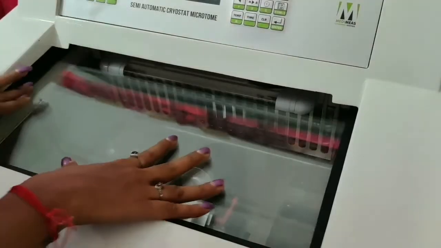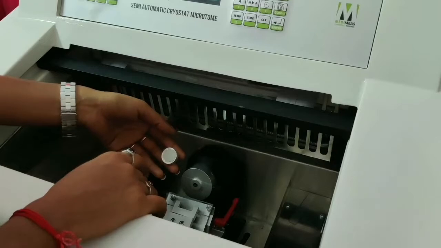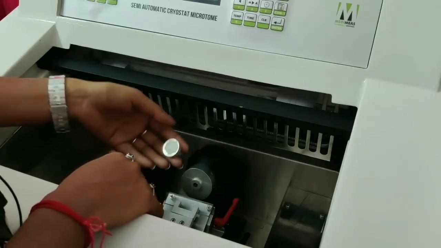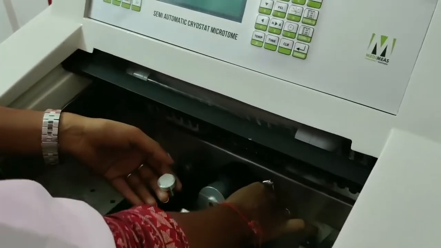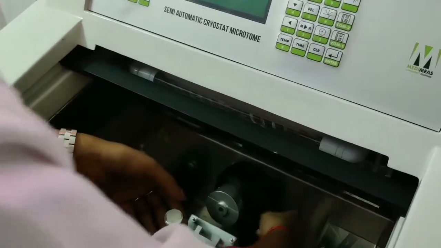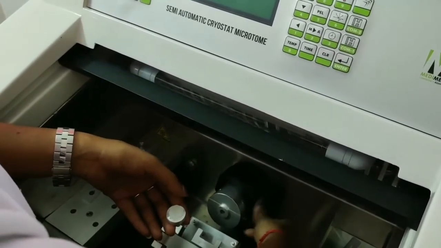And so now I am taking this mold and I am adjusting this mold in the motor drive. So it is the knob which we should loosen.